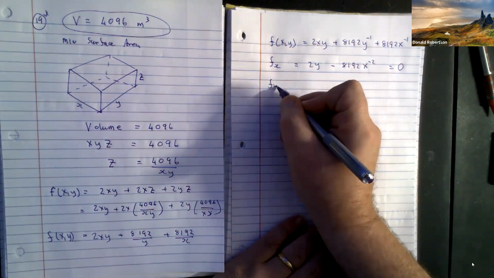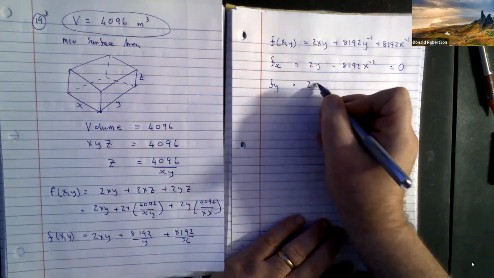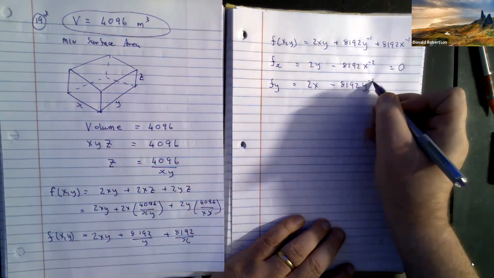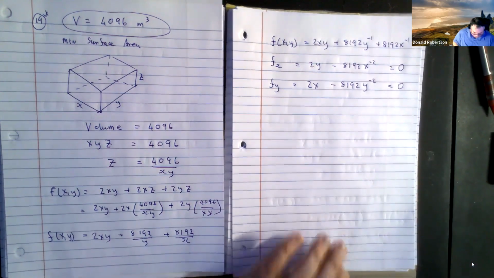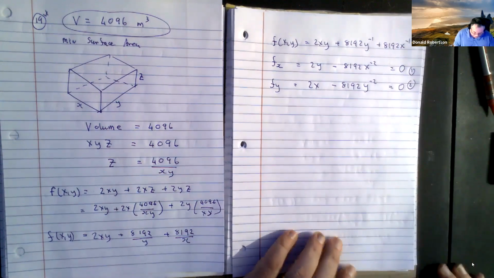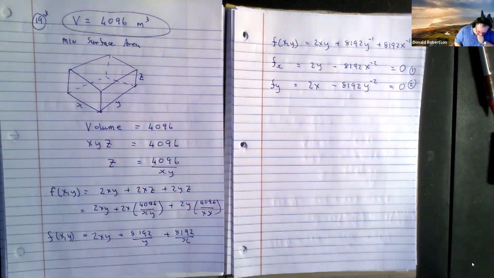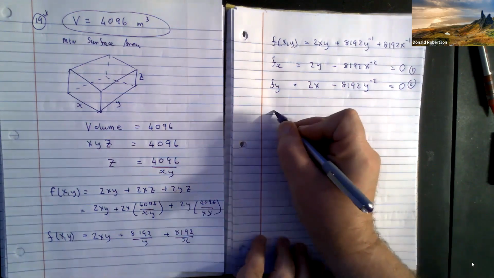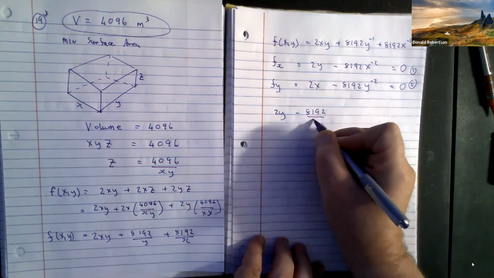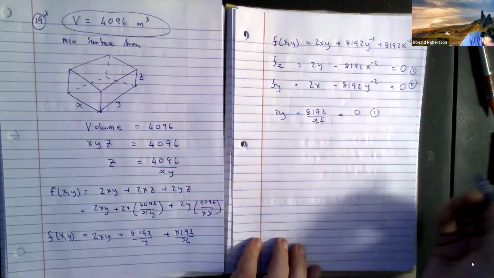And if I do the partial derivative with respect to y, I will get 2x, take away 8192 y to the negative 2, and that's going to equal 0. So we're dealing with quite weird looking equations here. Next guy. Okay, there's equation 1 written a little bit nicer.